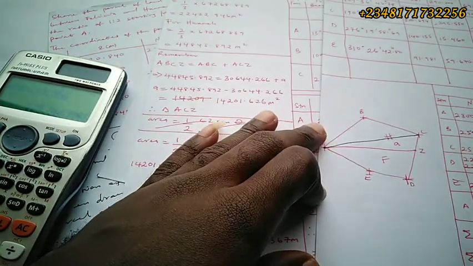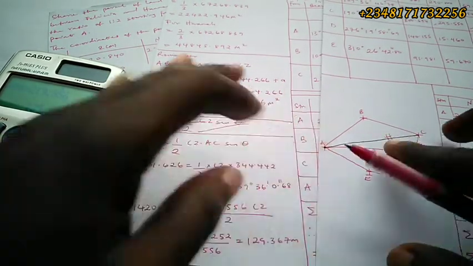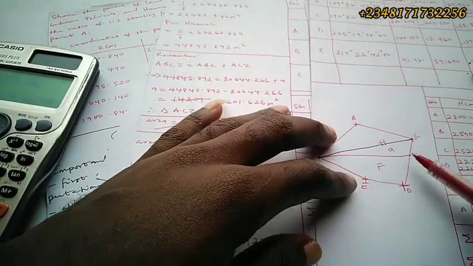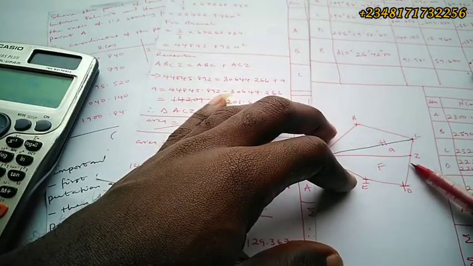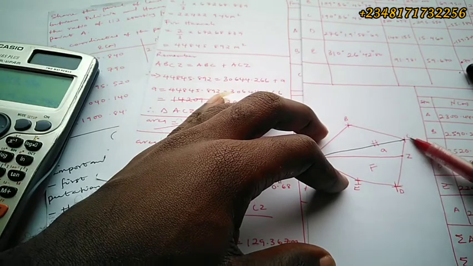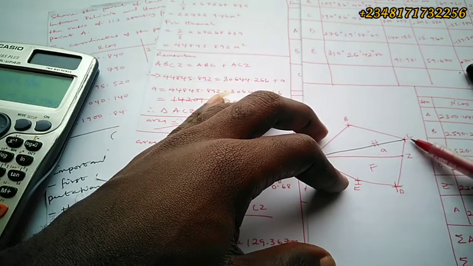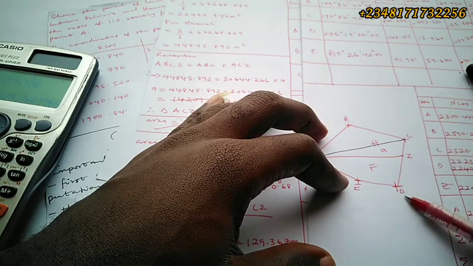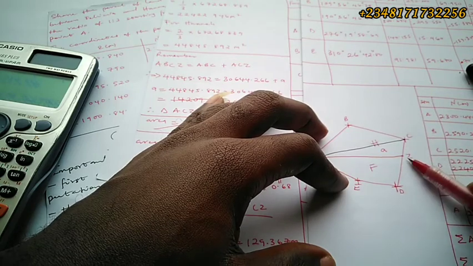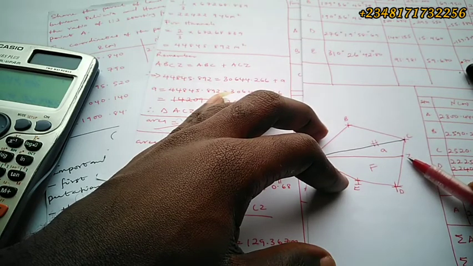Are we together? So now the next thing is, now we've known the distance CZ. Having known the distance CZ, and this CZ is actually on this bearing of CD, we can use this distance CZ and this bearing of CD to determine or compute the coordinate of Z. So how do we do that? That's the next thing.